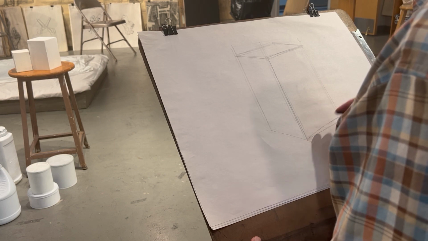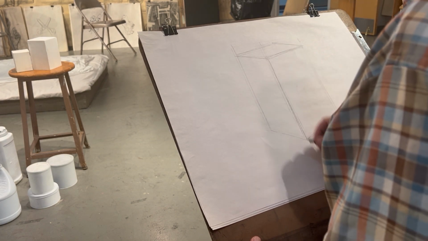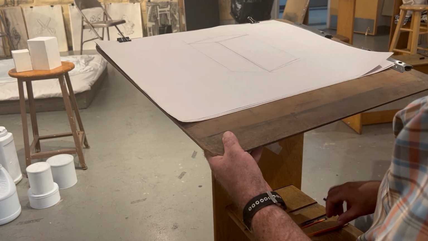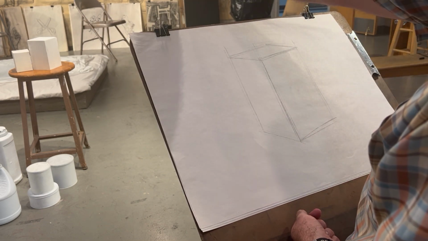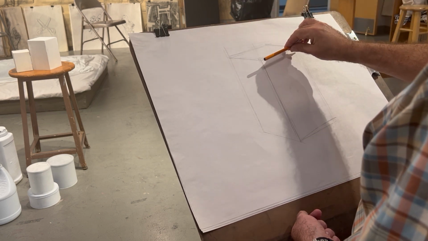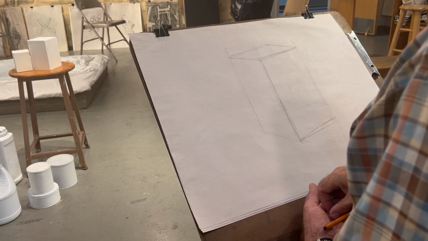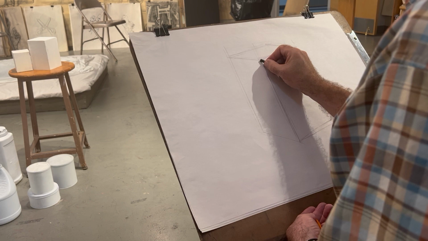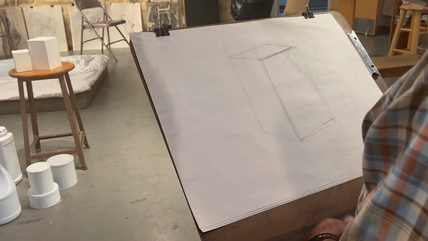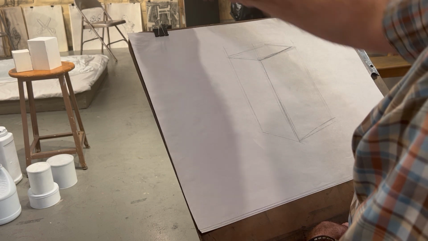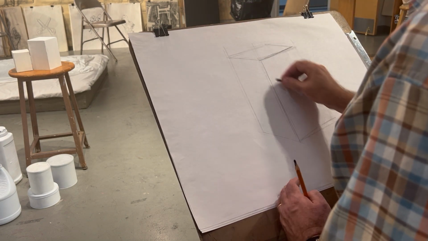Okay, so one of the ways you can measure angles is you can hold a measuring tool up against the angles and test it. Tells me that's a little bit more steep than I thought. Tells me that this is a little more steep.